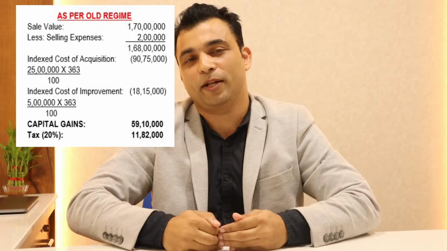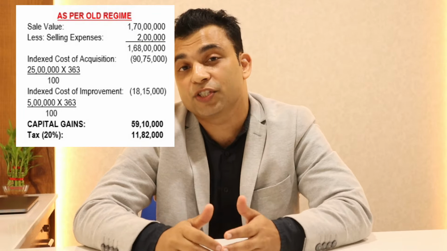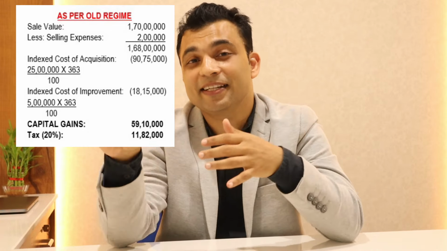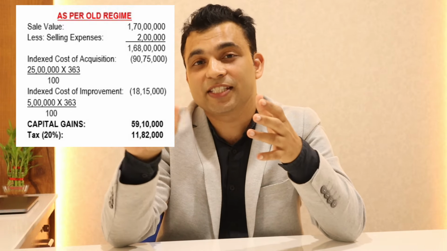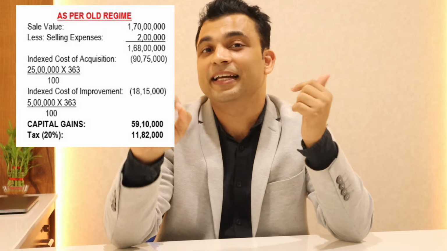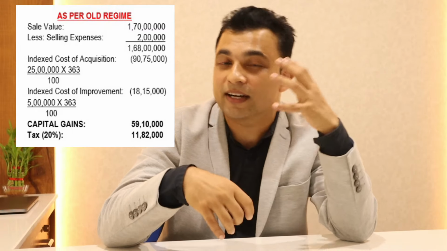So what is the current value? The government every year gives a cost inflation index. For 24-25 the cost inflation index is 363, whereas for the year 2000-2001, the base year, it is 100. So now the computation goes like this. The cost of acquisition is 25 lakhs multiplied by the present year's cost inflation index, that is 363, divided by the base year's cost inflation index in 2000-2001, that is 100, which works out to 90 lakhs 75,000 rupees. This is your indexed cost of acquisition, which has to be deducted from your sale price.